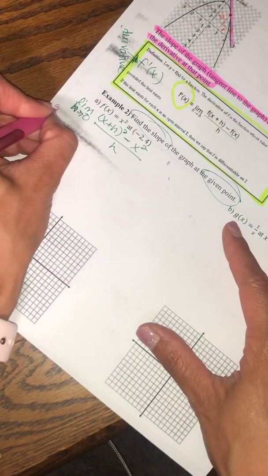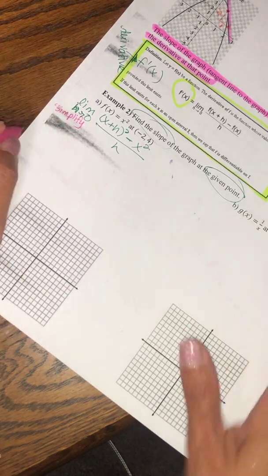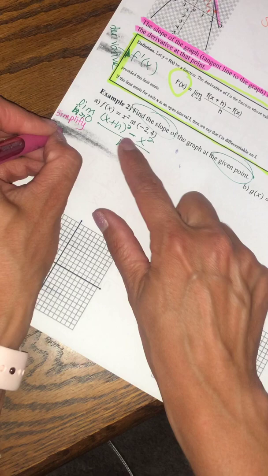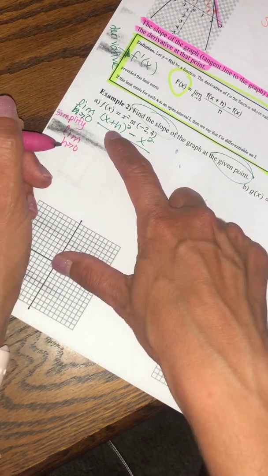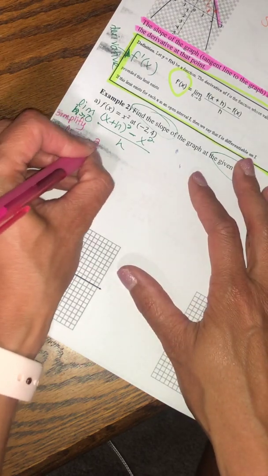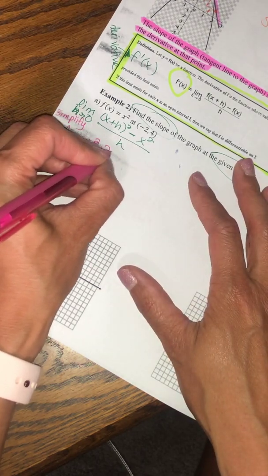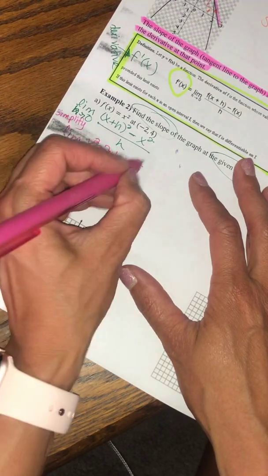So I'm going to need to simplify. Okay. So when I multiply out, let me get this right, hold on. The limit as h approaches 0. As I multiply that out, that's really x plus h times x plus h. And what you'll get is x squared plus 2xh plus h squared when you multiply that out.